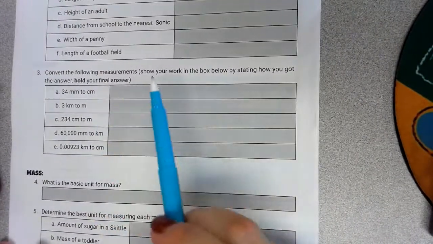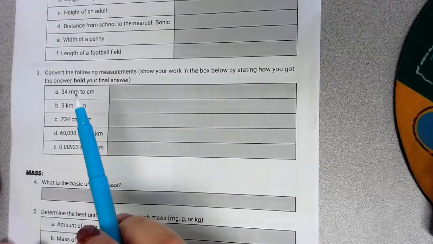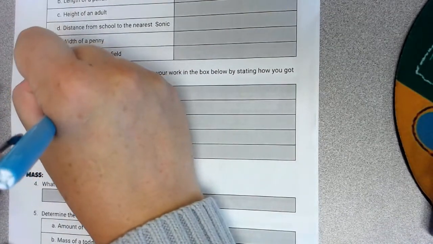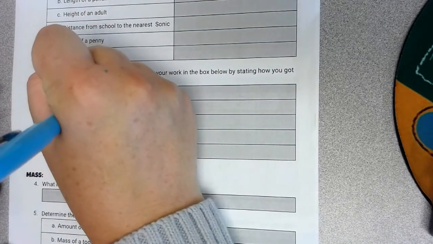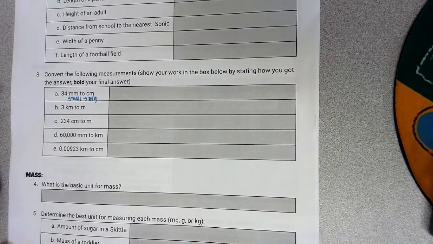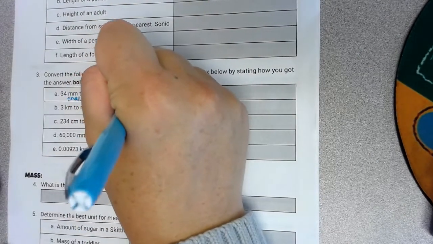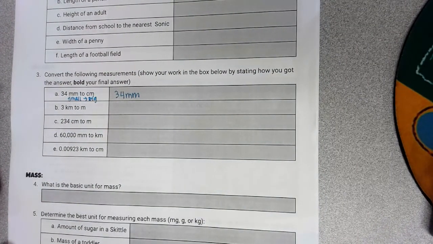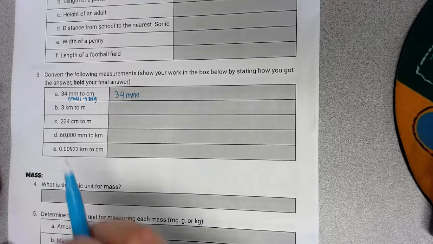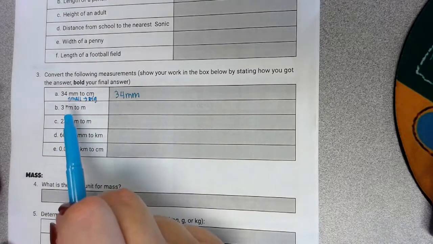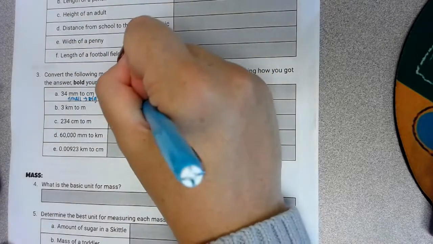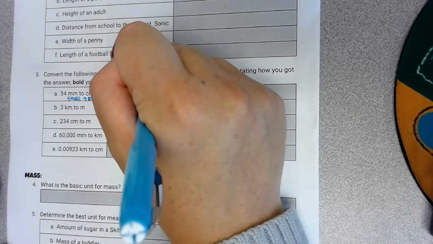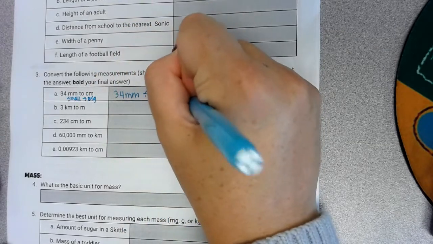Okay. And then let's convert the following measurements. You're going to show your work in the box below by stating how you got the answer. So if I want to do 34 millimeters to centimeters, I'm going to go, okay, millimeters is small, and I'm going to big. Now, if I go through my base unit, 34 millimeters. Now, there are 1,000 millimeters in a meter, and there are 100 centimeters in a meter. But I also know that 10 millimeters is in a centimeter. So if I'm going small to big, I'm going to divide. If I divide by 10, because there are 10 millimeters in a centimeter, I'm going to get 3.4 centimeters.